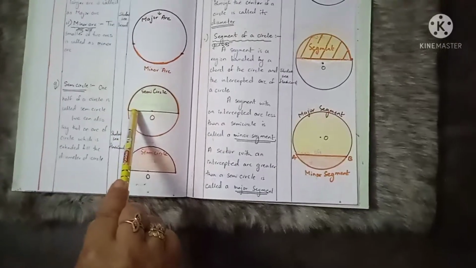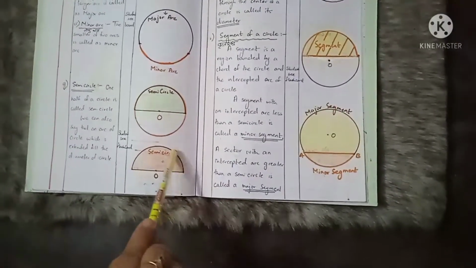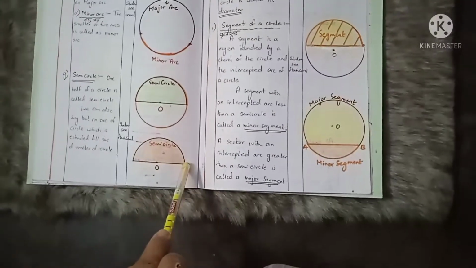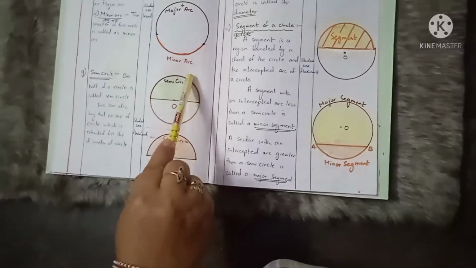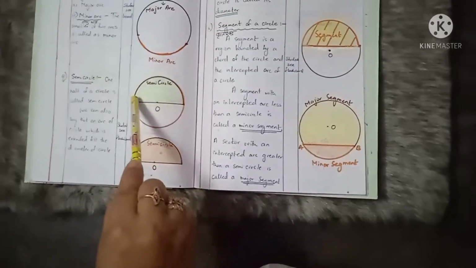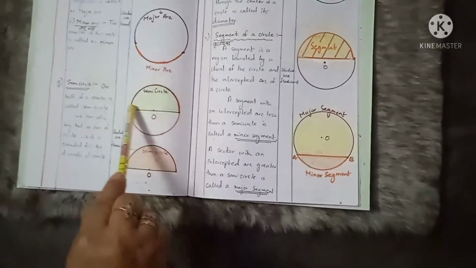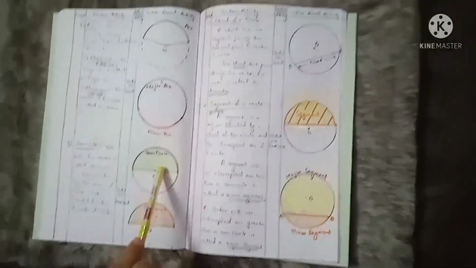Then we have got semicircle. Semicircle is basically half of the circle, which you can see over here. Or if you see a complete circle, this is your diameter, and this area over here, this arc which is passing from this circumference till this diameter, is the semicircle or half of the circle.